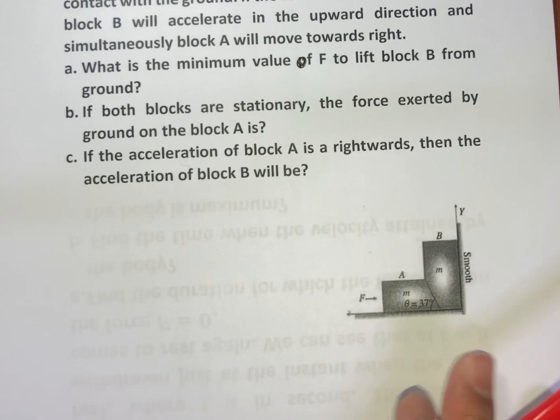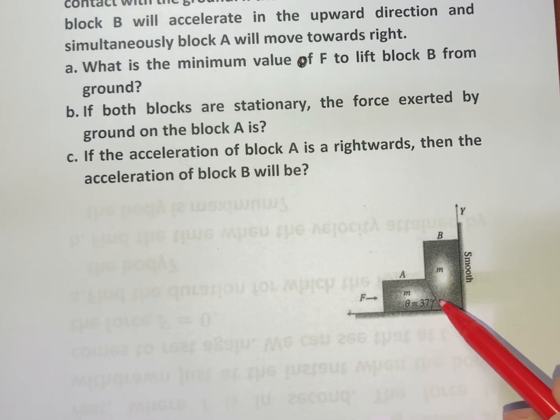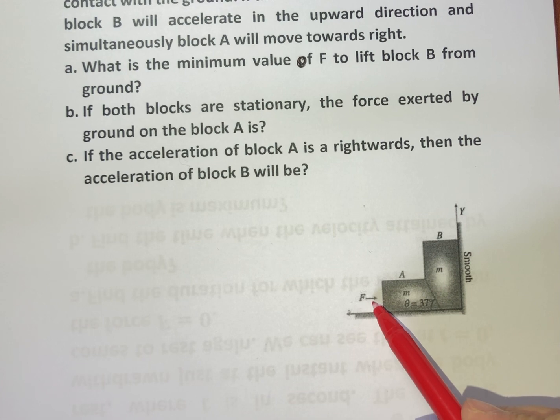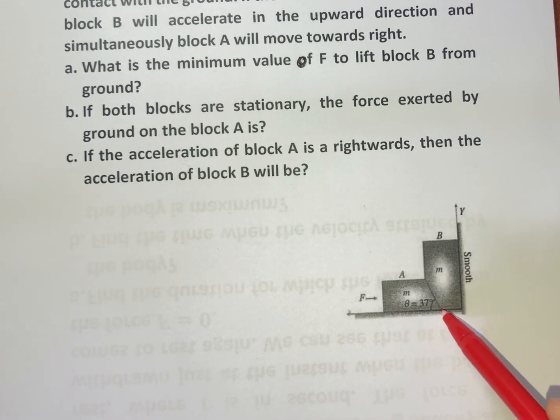So these are two blocks A and B, at an incline with each other, touching each other. A force F is being applied on block A, and the angle that A is making with the horizontal is 37 degrees.